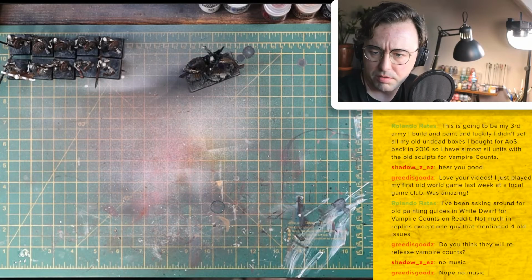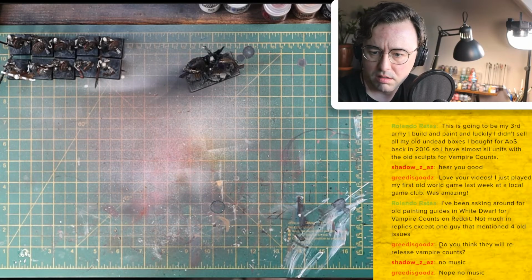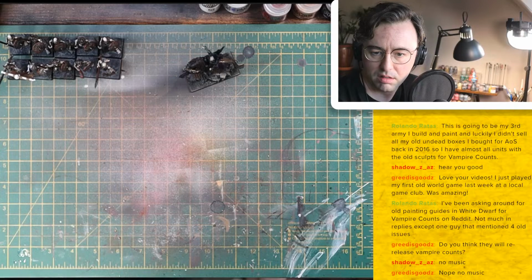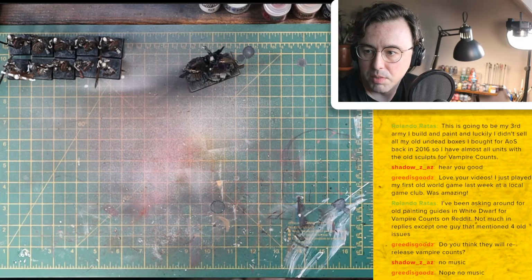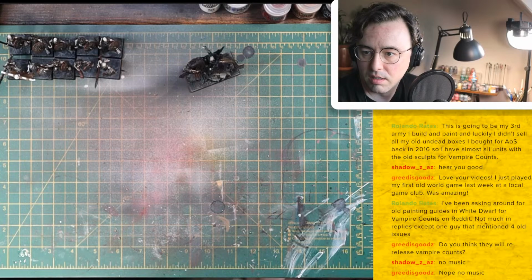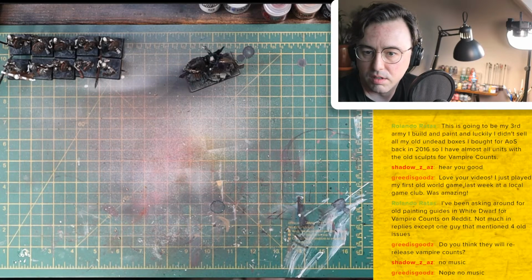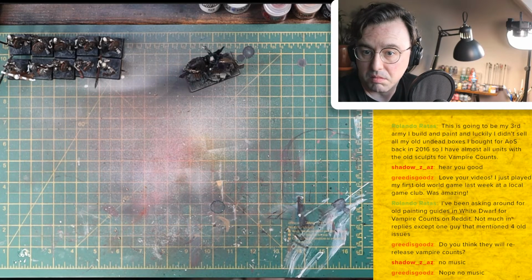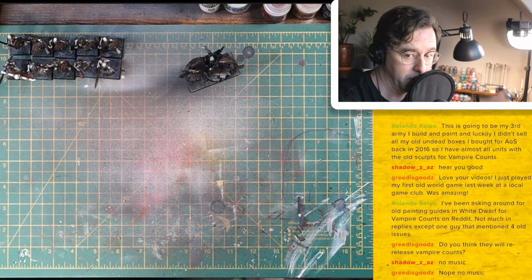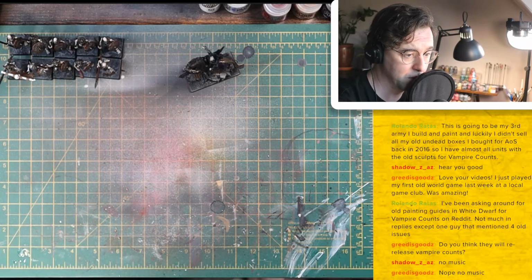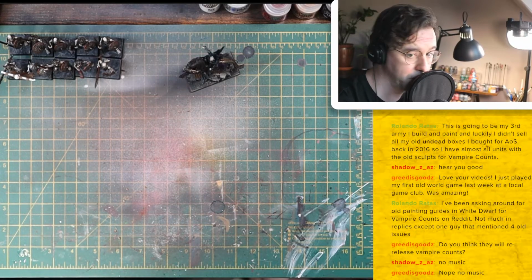It's all coming through fine on my end. Right, there we go. I've just put the music up at the maximum, so hopefully that will come through.